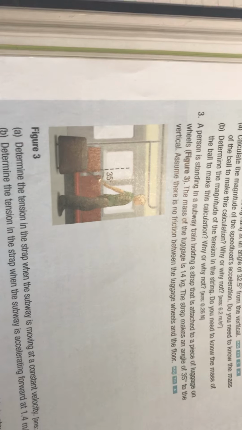So F net equals ma would be 14 times 0, which gets us 0 newtons. Therefore the force of tension is 0 newtons, because it's at constant velocity. Constant velocity means no acceleration.